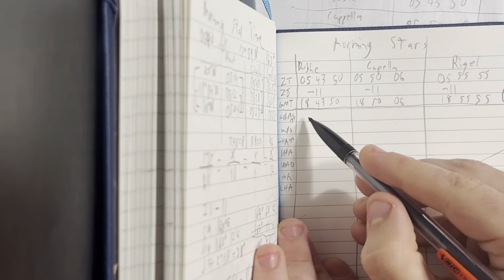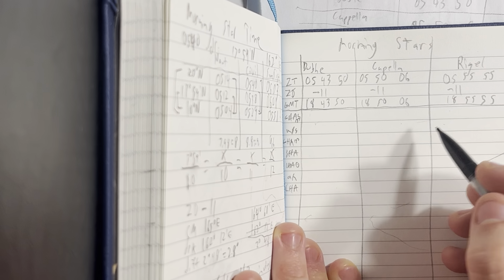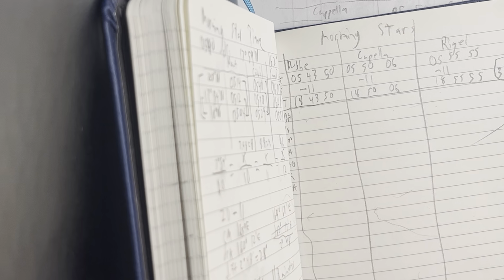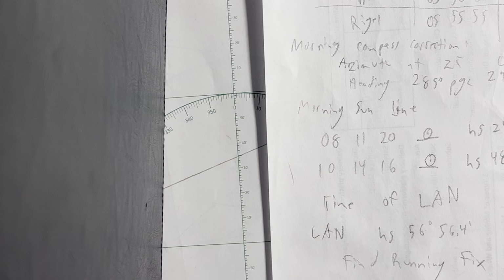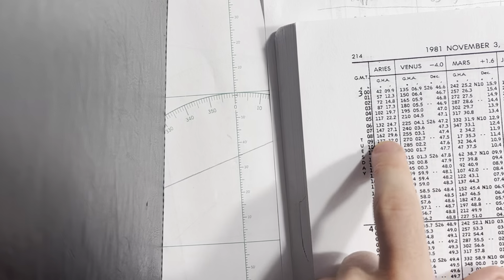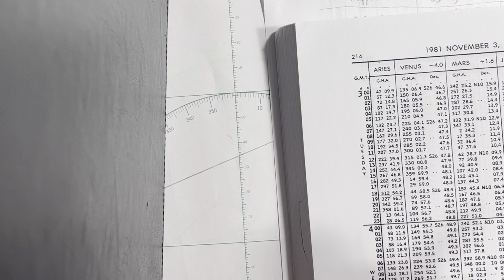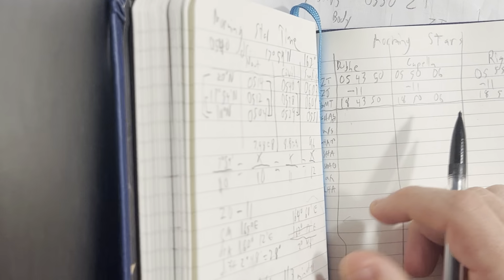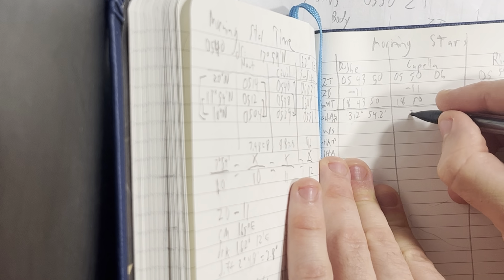Now, the hourly GHA is going to be the same for all of them because it's 1800 for each. The minutes and seconds are going to be different, and the SHAs are going to be different. So some of these things we can carry over, some we can't. We're looking for the 3rd of November at 1800 in terms of Aries. So we come here. There's the GHA of Aries at 1800: 312 degrees, 54.2 minutes. So we'll write 312 degrees, 54.2 minutes on each of these.